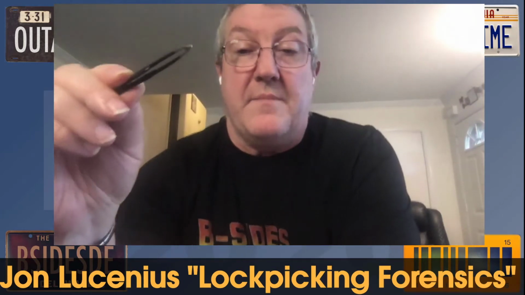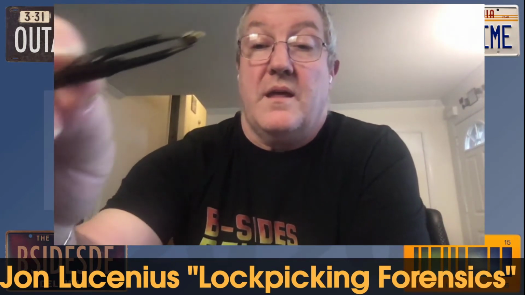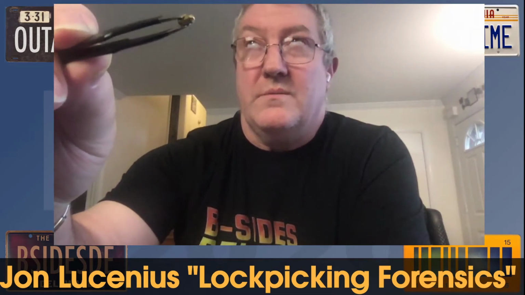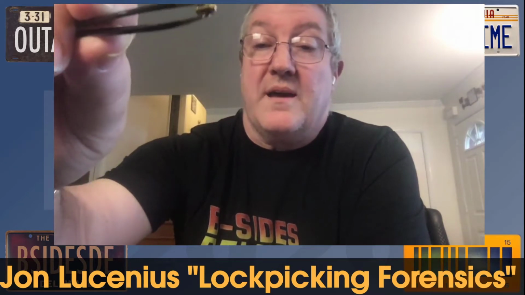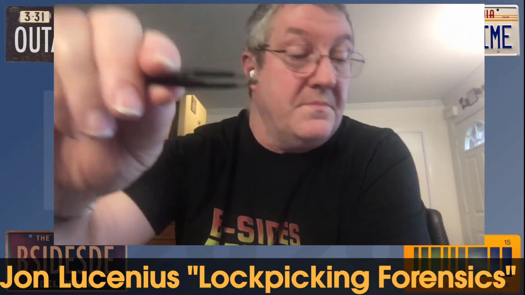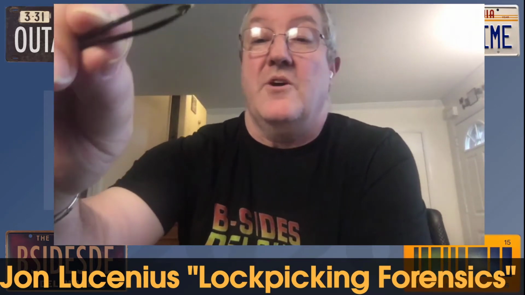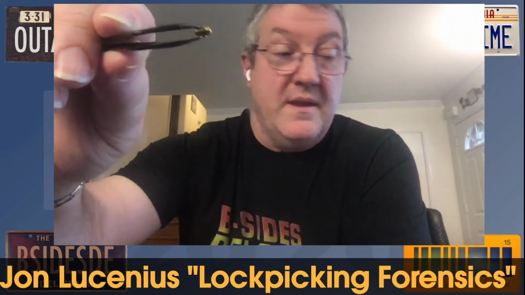These pins came out of an American Lock model 1101. In case you're interested, I was in a lock picking contest. This is the only lock I couldn't open. Well, actually, I did open it. I just didn't know I had it open.